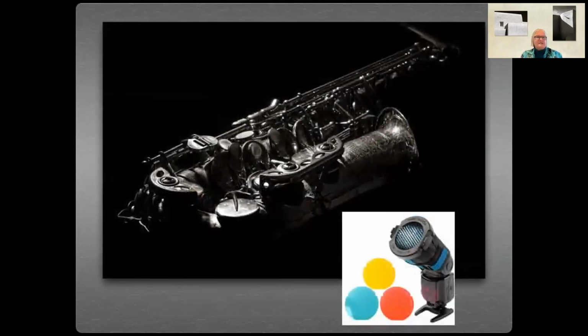This is a gridded snoot with diffusion. And now a snoot is like a tube that you put onto your flash to direct the light in a beam. And you can make one from a cheap sheet of flexible black foam from Michaels, just wrapped around the flash head. And it makes that tunnel to direct the light. And then a grid is a honeycomb or egg carton type modifier that can be used with the snoot to direct the light even more precisely.